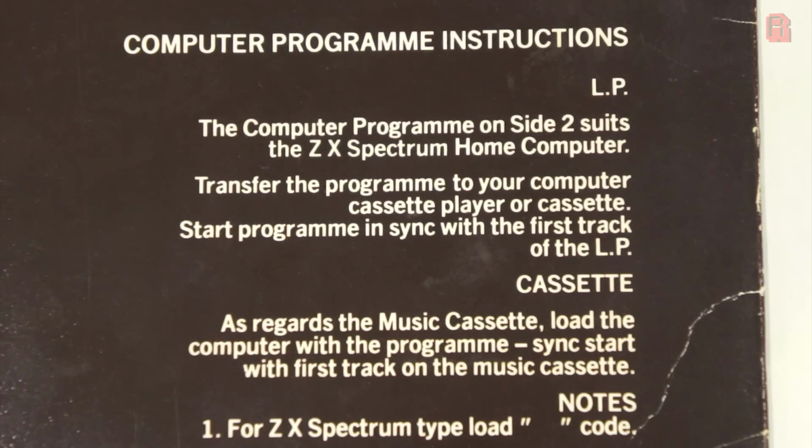The computer program on side 2 suits the ZX Spectrum home computer. It reads, "Transfer the program to your computer cassette player and start the program in sync with the first track of the LP." So just for fun, let's hear what that track sounds like now.